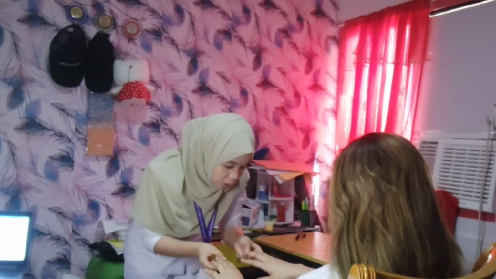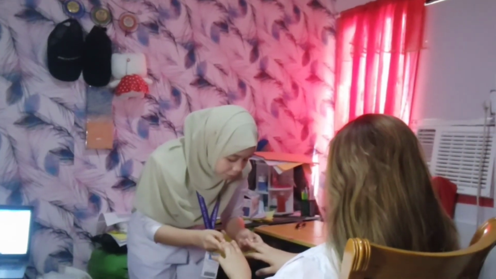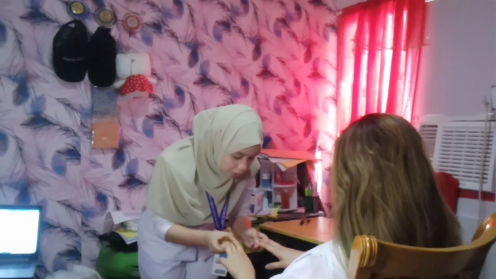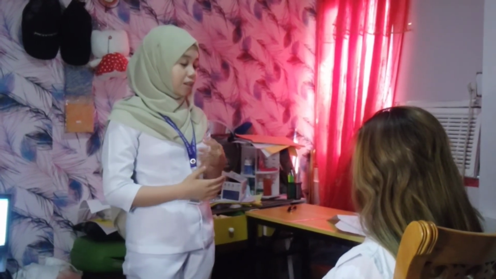Alright, so upon doing this, we have to apply some pressure. Is that okay? Okay, so the color of the nails quickly returns to normal. This means that you have a fast capillary refill. But if the color does not quickly return to normal, that means that you have a slow capillary refill. That indicates that you may have a respiratory or cardiovascular disease.